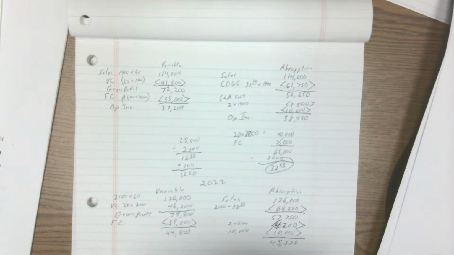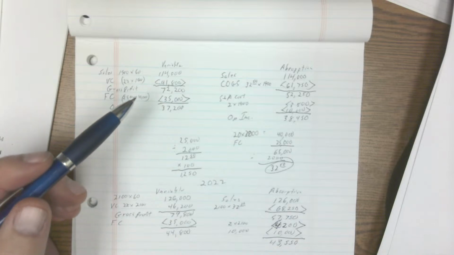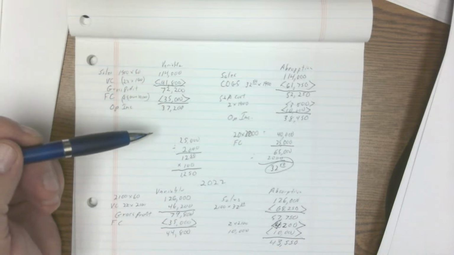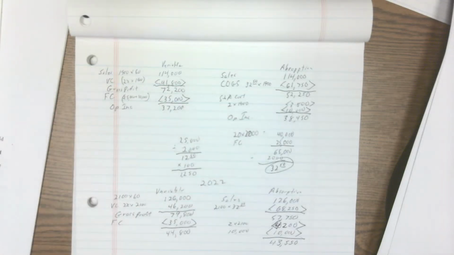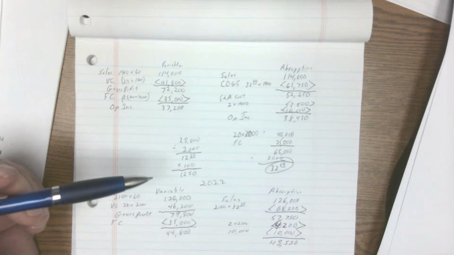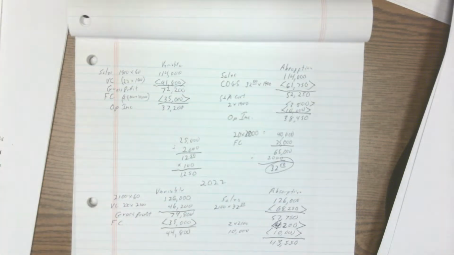But what you have here, assuming the costs don't change from one period to the next, this points out if you increase your inventory, then your absorption costing will always generate more profit. If you decrease your inventory, your variable costing will give you more profit. Why? Because you've got fixed costs that are either moving into inventory or coming out of inventory when you use absorption costing. So that's why it's that way.